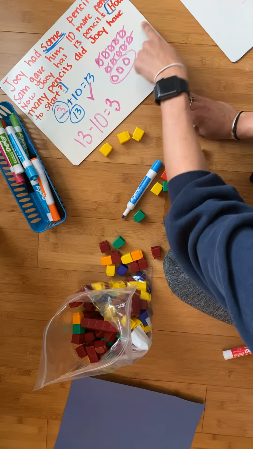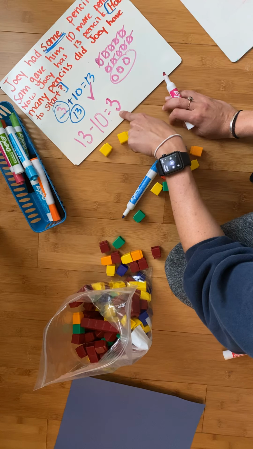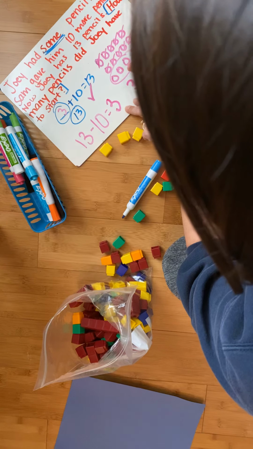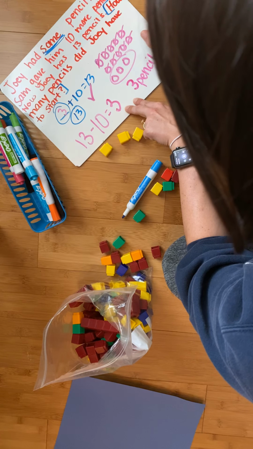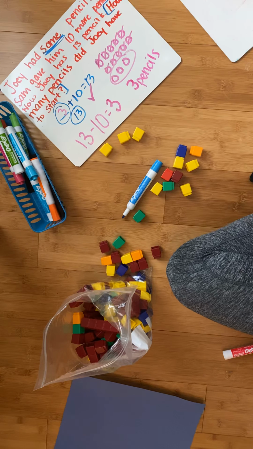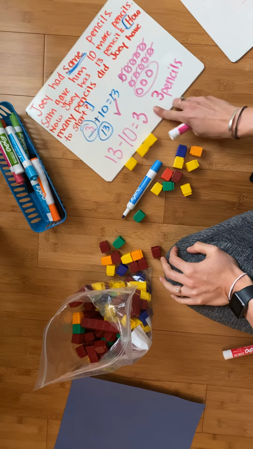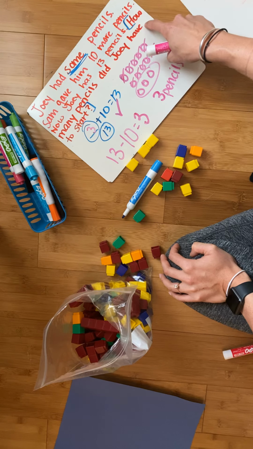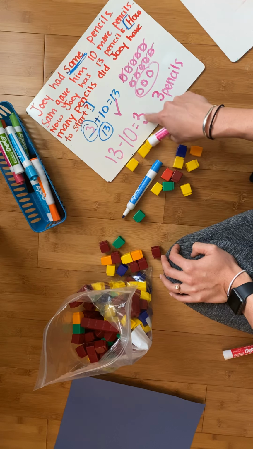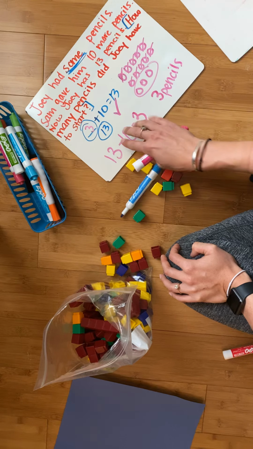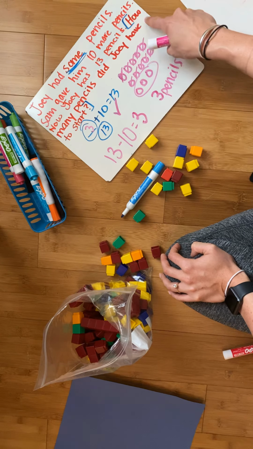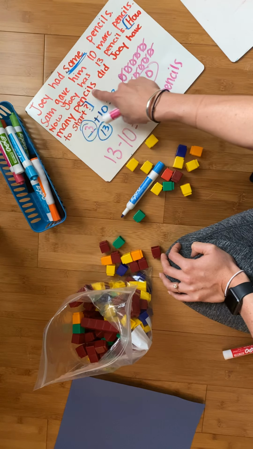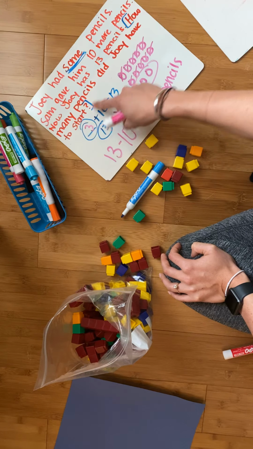How many pencils did Joey have to start? What is our answer? 3. He had 3 pencils. And we solved that problem. We always want to be able to answer the question with the answer right here. So whatever the answer to your number sentence is, should be the answer to this question. So let's check. How many pencils did Joey have to start? 3.